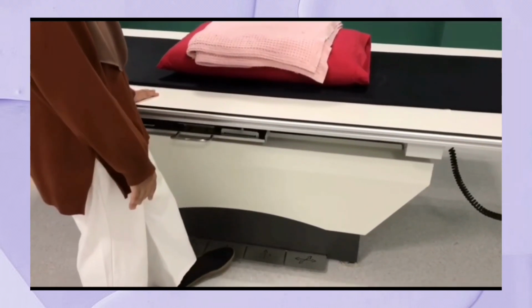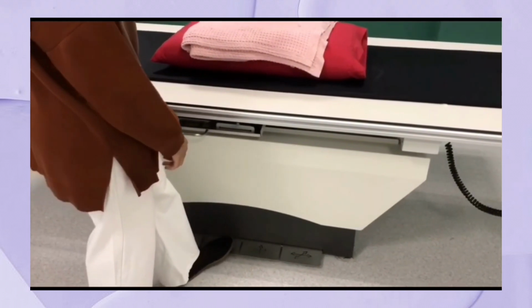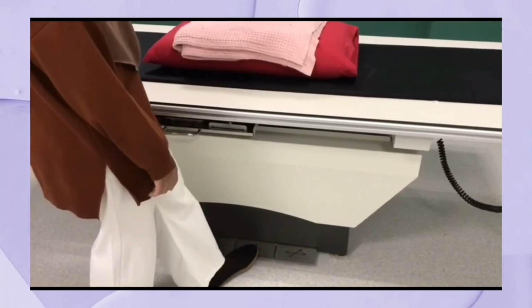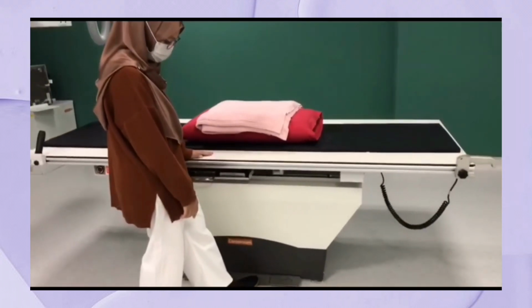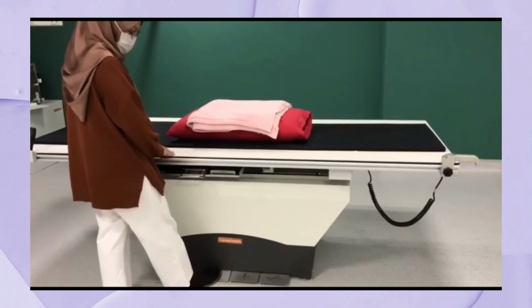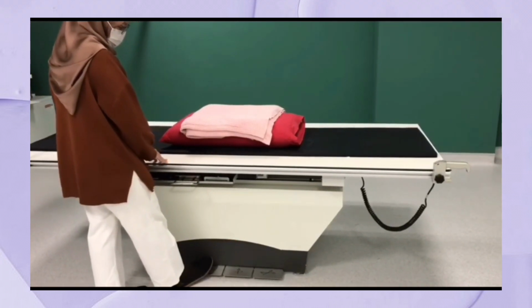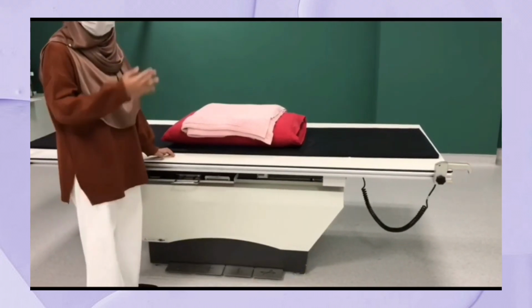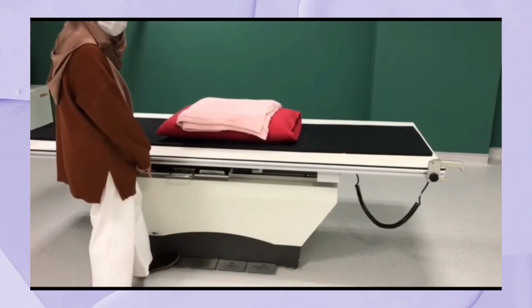You just need to step on this pedal. This is how we go up. And then we can go down. We can also move it in and out by stepping on this like this.